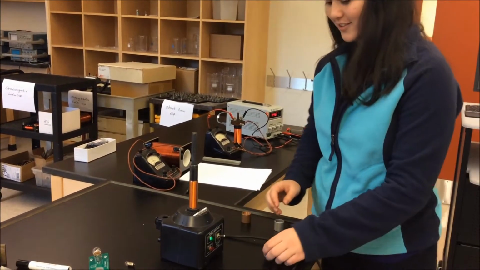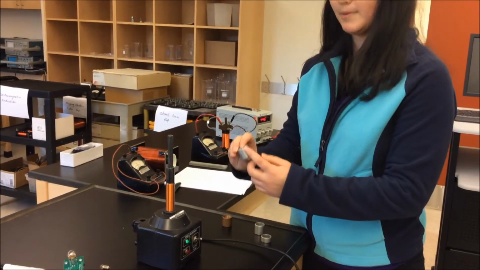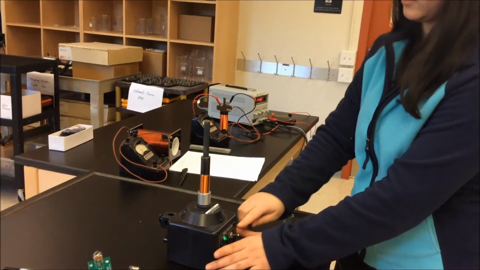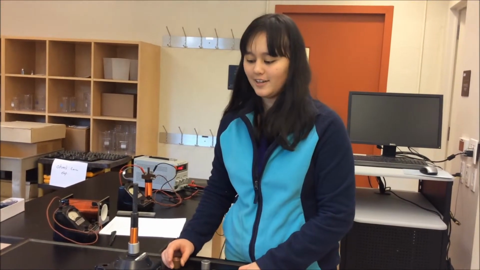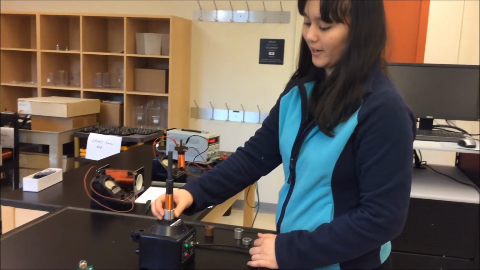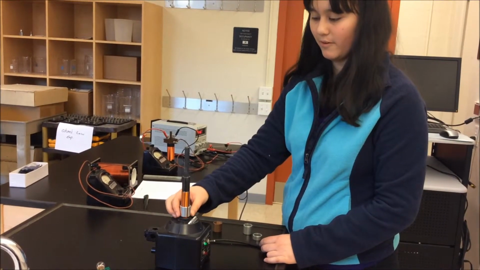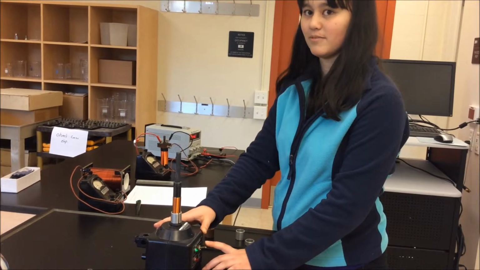Alright, so now let's do the same experiment, but this time let's use an aluminum ring that has a slit. Now, what do you think is going to happen when we turn the switch on? Nothing happens. Why do you think this is so? Well, if you don't know, then I'll tell you. This ring has a slit through it, which means that the current can't continuously flow through the ring. That's why when you turn the switch on, it doesn't jump.